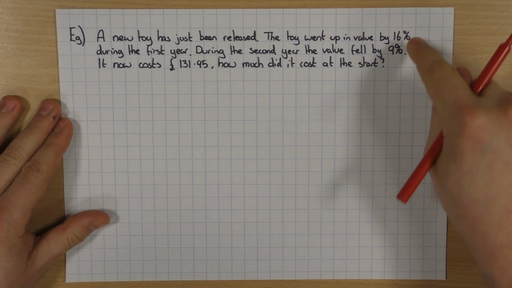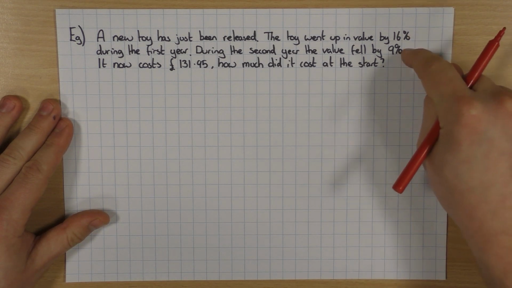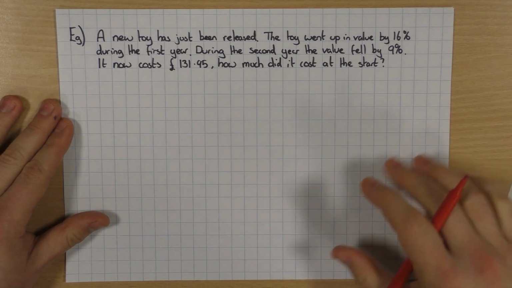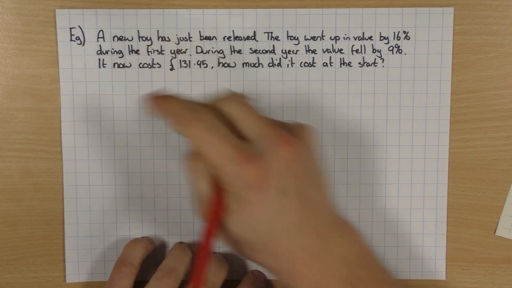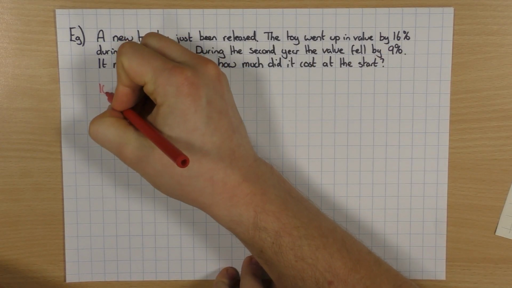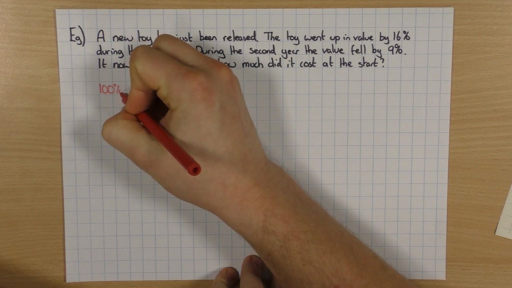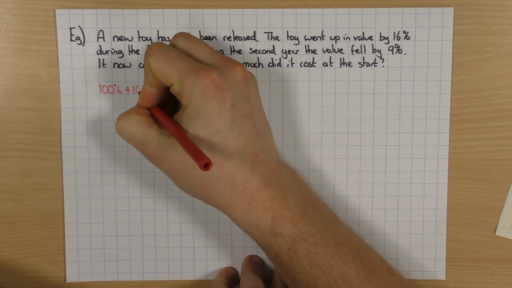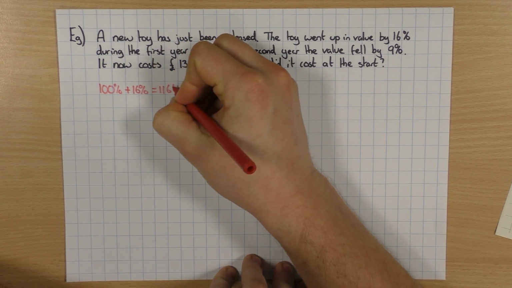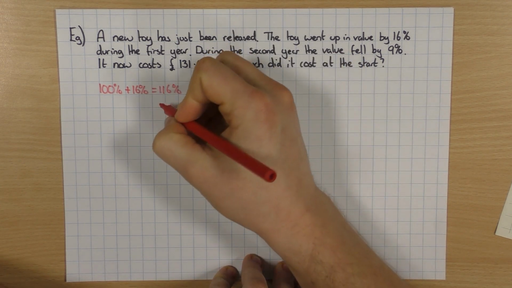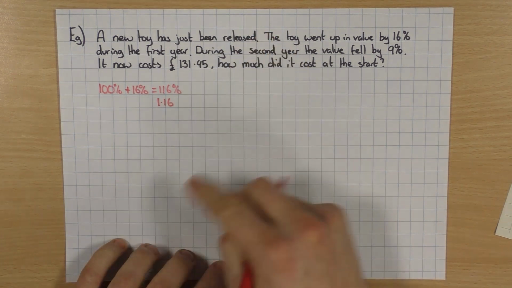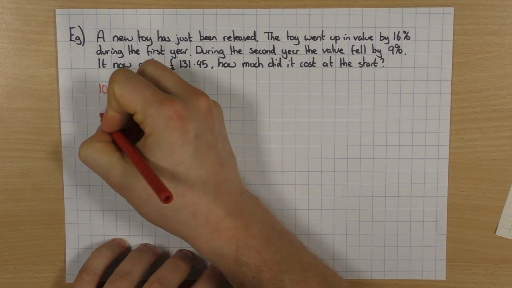So there's two things going on here. It's increasing by 16% and it's decreasing by 9%. So again, I'm going to show you both ways, starting with the decimal multiplier. So the first thing I'm going to do is work out the decimal multiplier for increasing by 16%. So 100% plus 16% is 116%. And then I'll convert that to a decimal, 1.16.